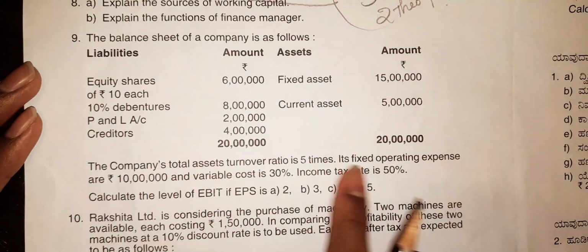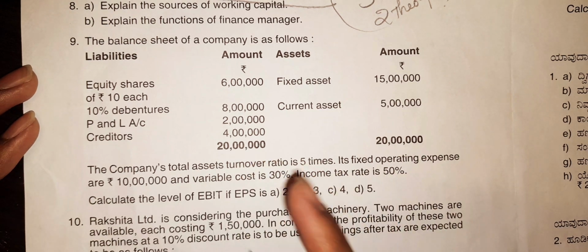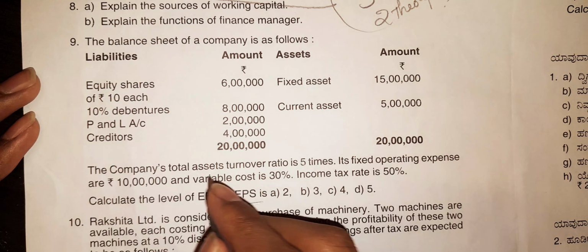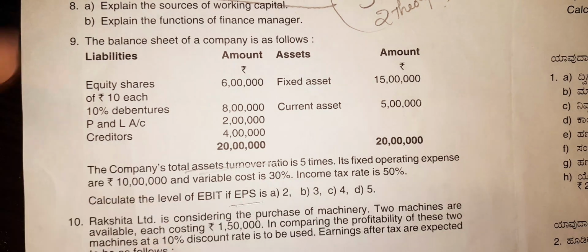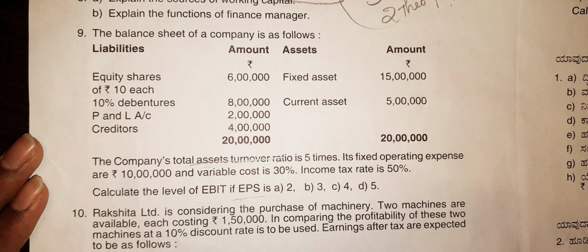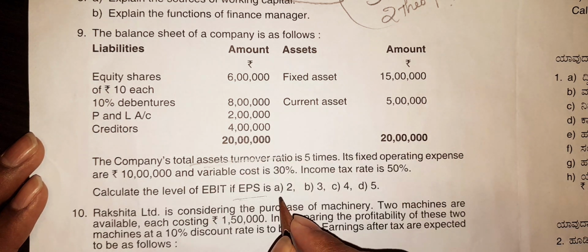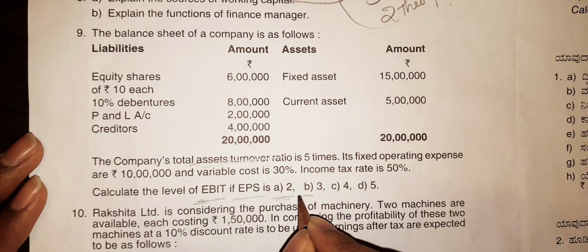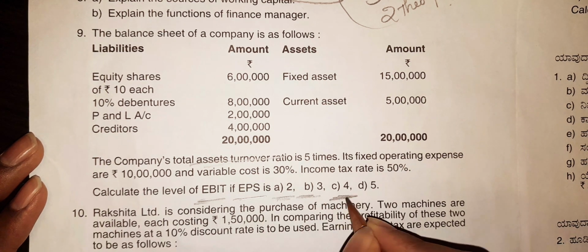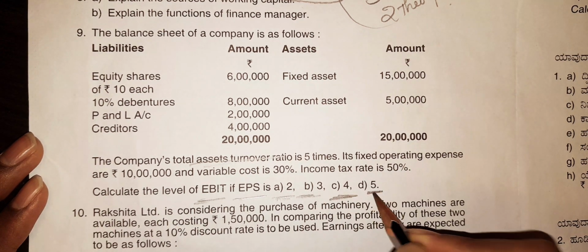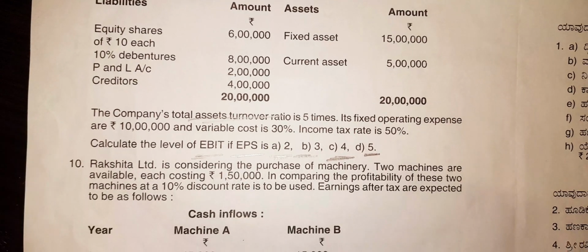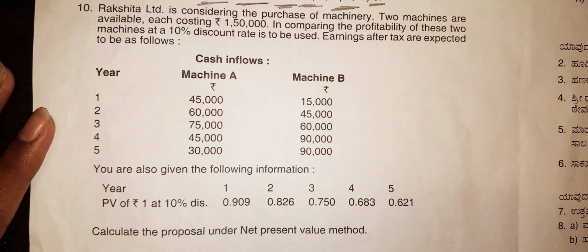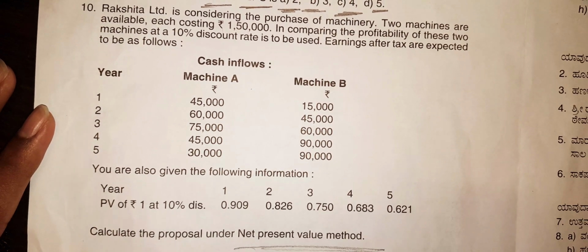From financing decision they had asked 1 problem, that is to calculate EPS. They had given the balance sheet of the company and they had given the sales turnover ratio. Using this we have to calculate the EPS first. The next step, we have to check what will be the EBIT if EPS is 2, what will be the EBIT if EPS is 3, what will be the EBIT if EPS is 4, and what will be the EBIT if EPS is 5. That we were supposed to check. Next, from investment decision, they had asked to calculate only net present value.